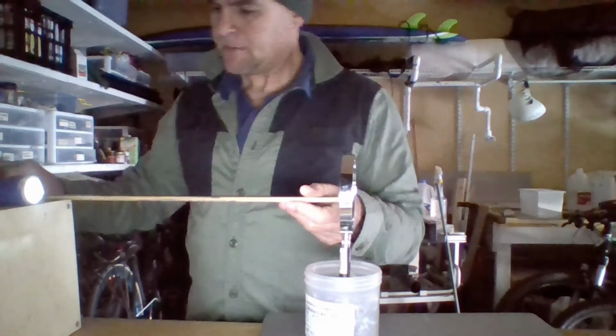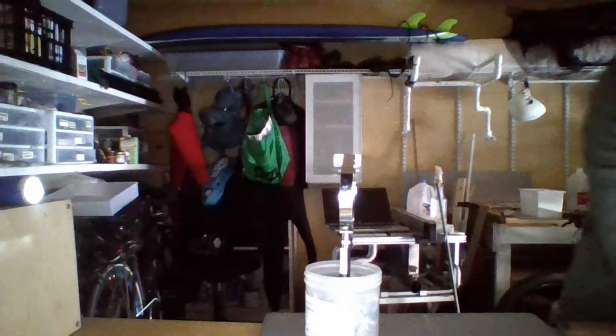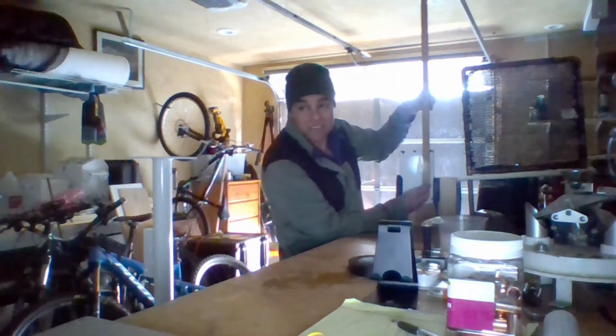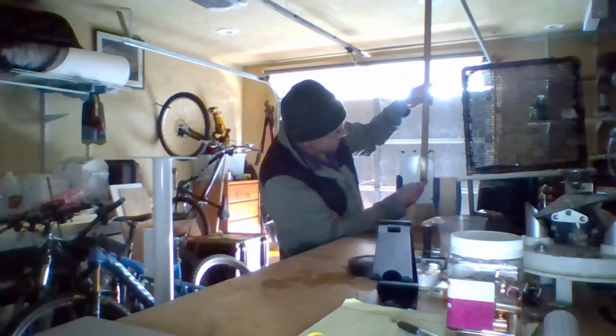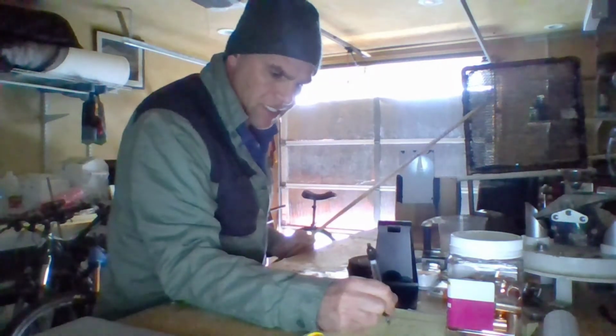Yep, 39 centimeters, or 0.39 meters. I'm going to measure the size of my image. Let's see if I can have you watch me do that. Take my ruler, do something like this, and try not to block it, but it looks like it's about 10 centimeters tall. Size of my image is 10 centimeters.